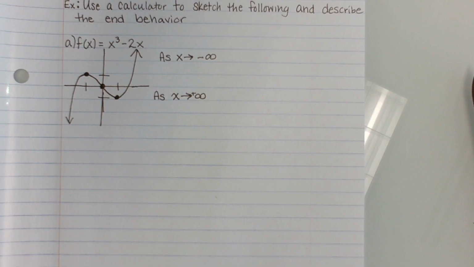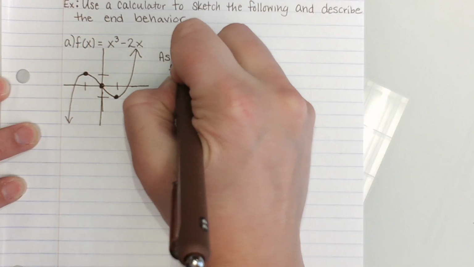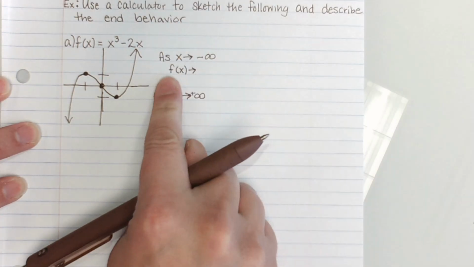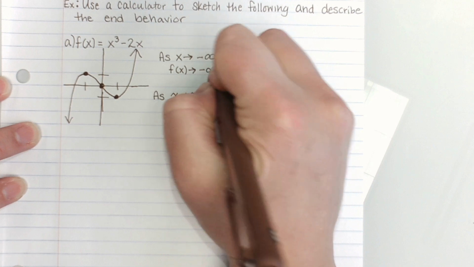-infinity. Y values are up and down. Up is positive infinity, down goes towards negative infinity. Since it's going indefinitely down, the y, or the f of x, I don't care which way you put it, you can put it as y, you can put it as f of x, but in this case, it is going to negative infinity.